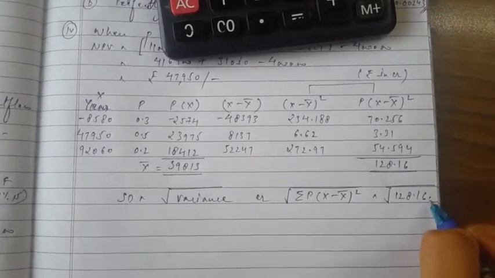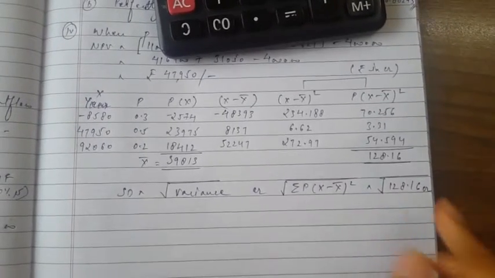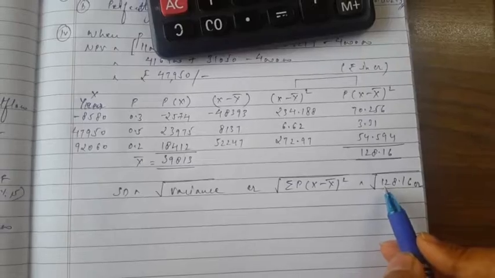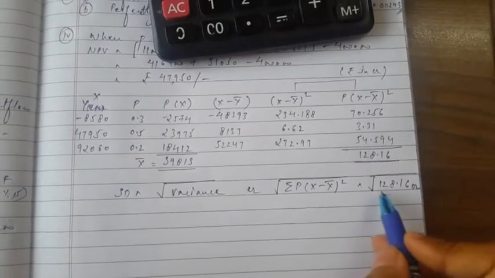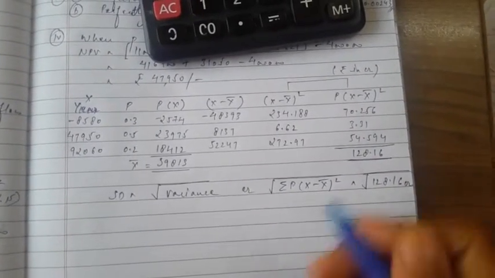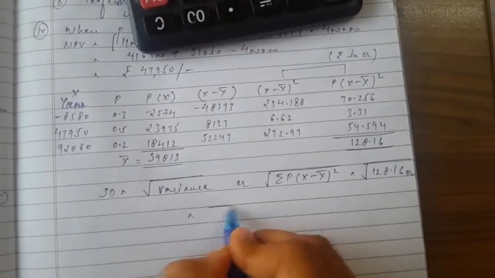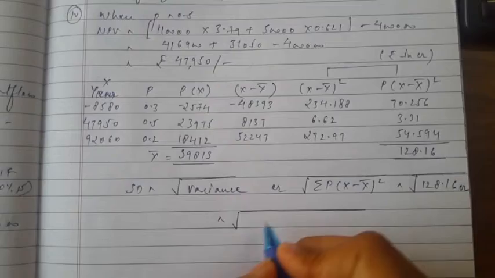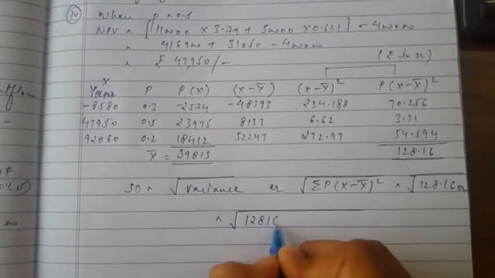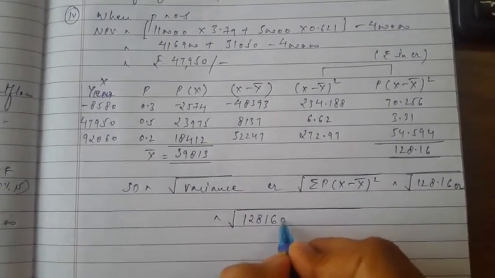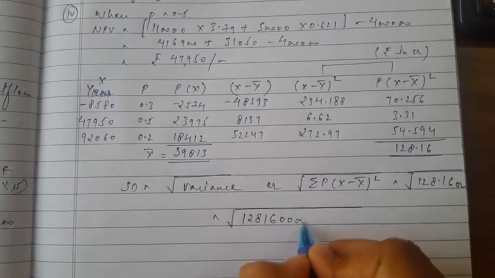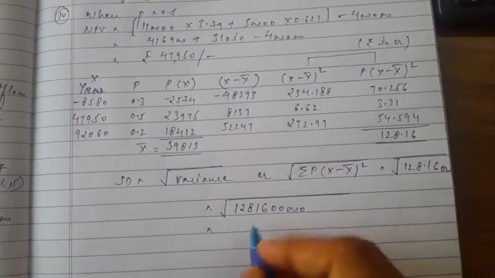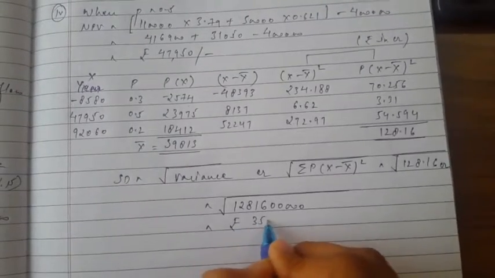You have to compute the square root of 128.16 crores and not 128.16, so you can just write it like this, 12816. When you take the square root of it, you will get the answer 35800.